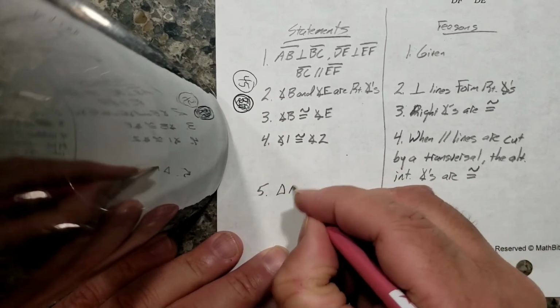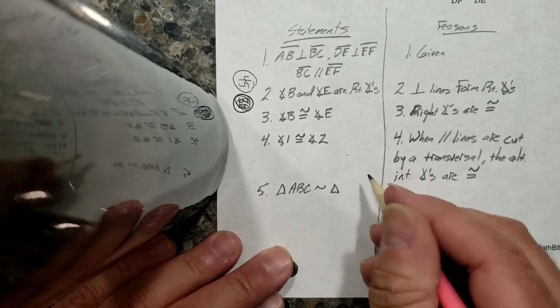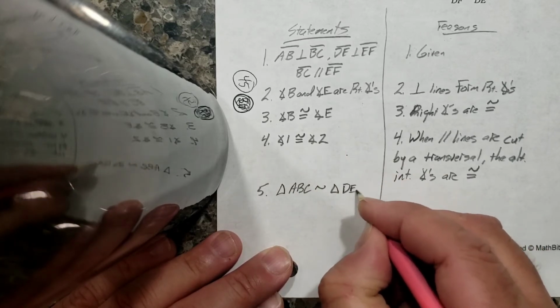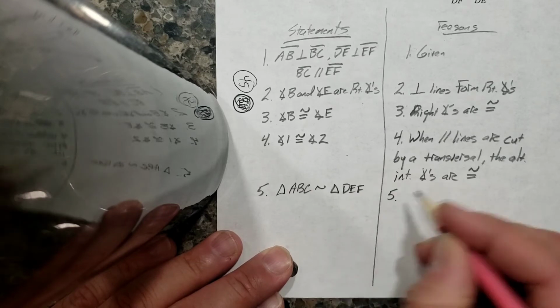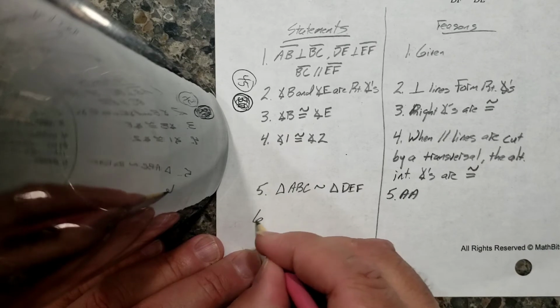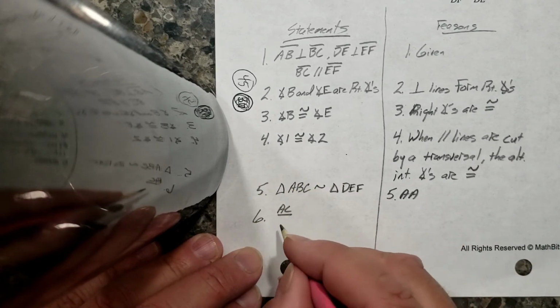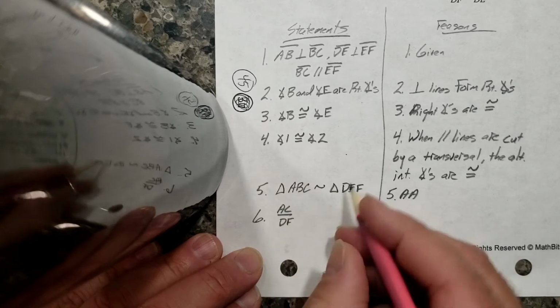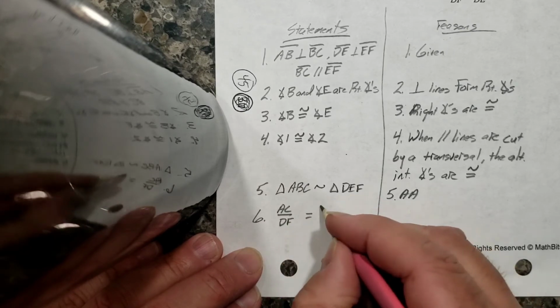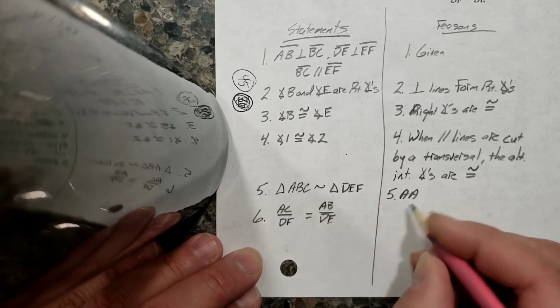Triangle ABC is similar to triangle DEF, and that's our angle-angle postulate. And then 6, AC is to DF, and this is what we're proving, so this is the last step, equals AB over DE.